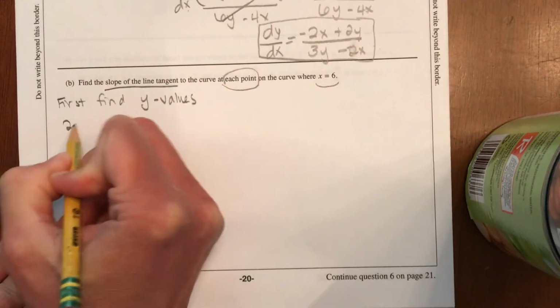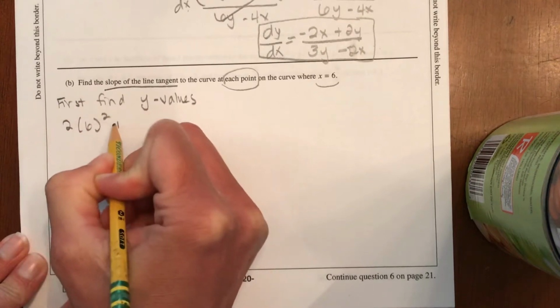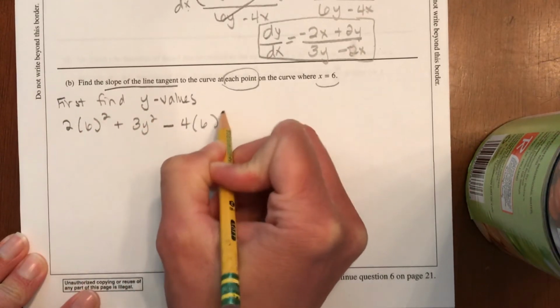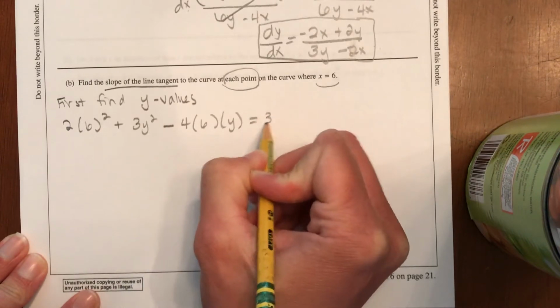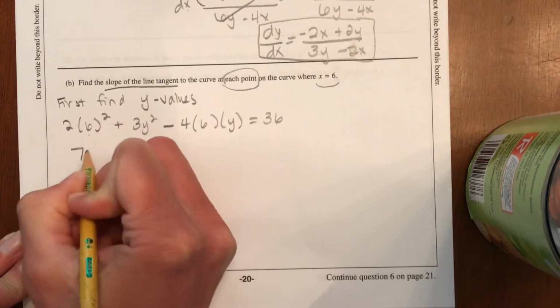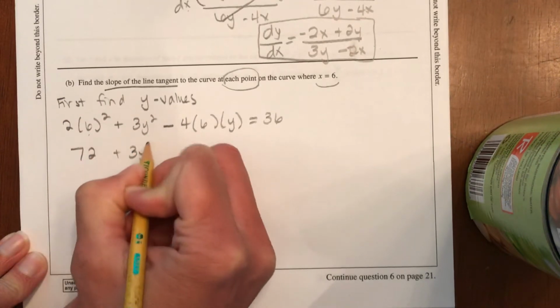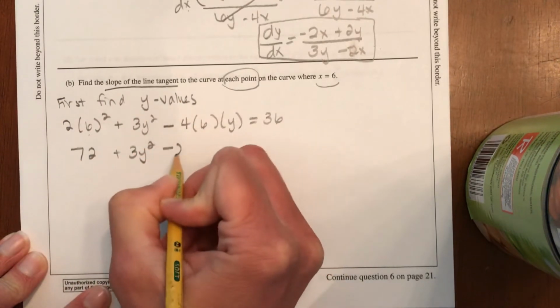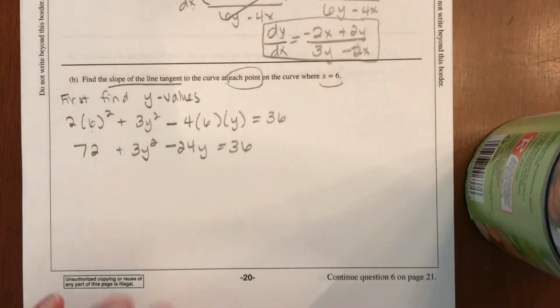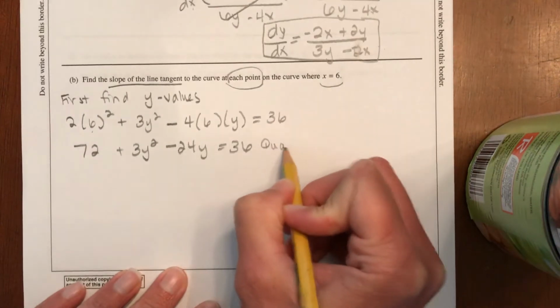So I have 2 times 6 squared plus 3y squared minus 4 times 6 times y equals 36. So here I'm going to have 72. Here I'm going to have 24. All right, so this is what we have here. So this is a quadratic equation.